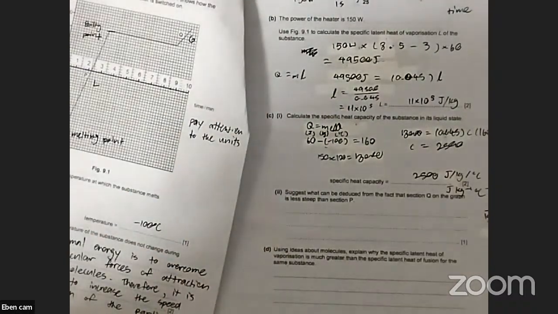So far I'm just reading the y-axis and the x-axis, and then I start to think. Why would this one take longer to achieve the same temperature change? That is a physics question. What do you think?